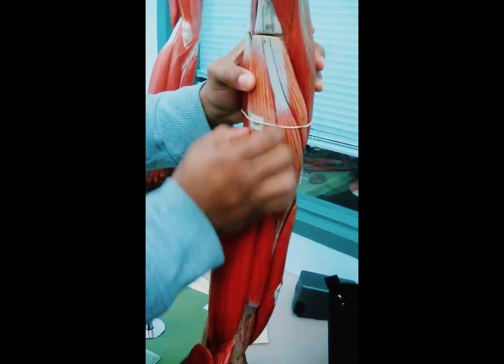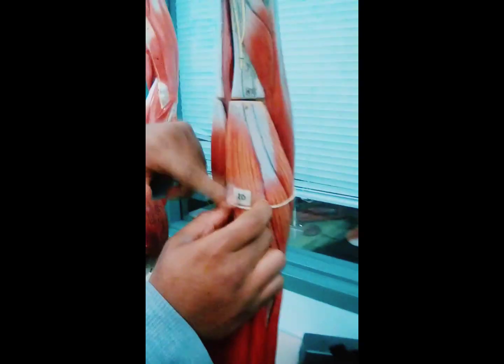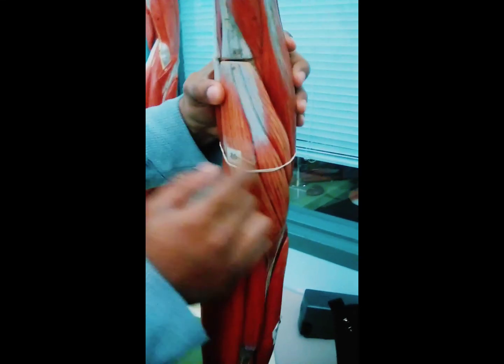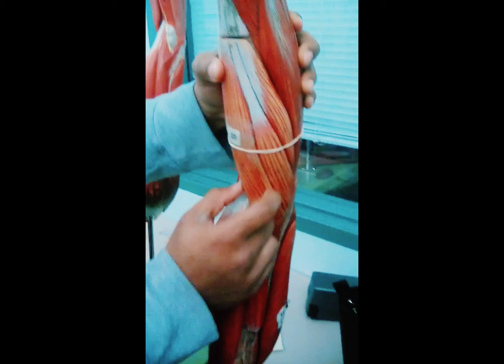The next muscle that touches it goes over the radius, so it's the brachioradialis. Brachio because it's next to the brachialis, and radialis because it goes over the radius.